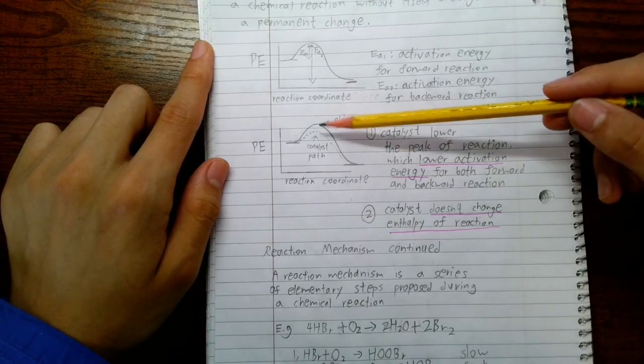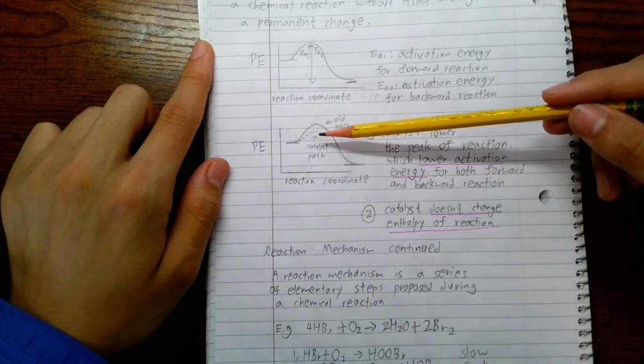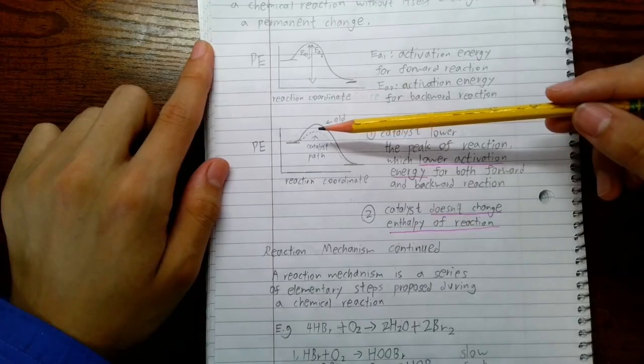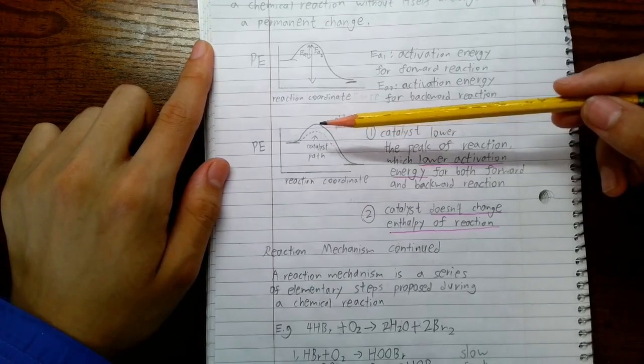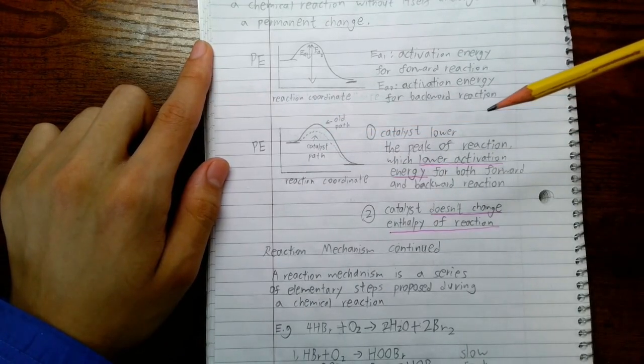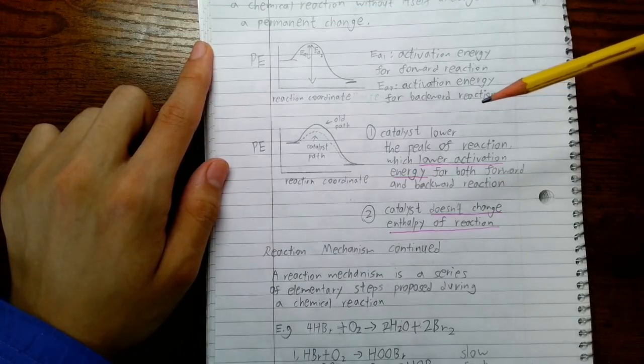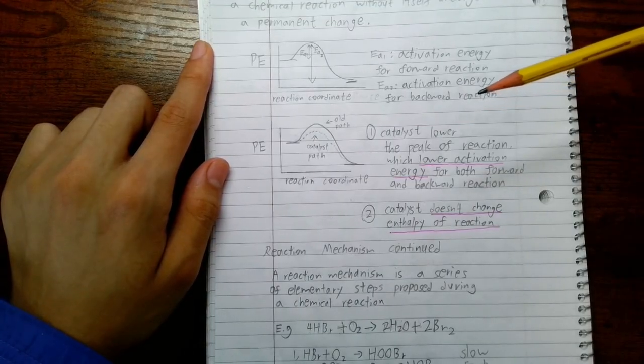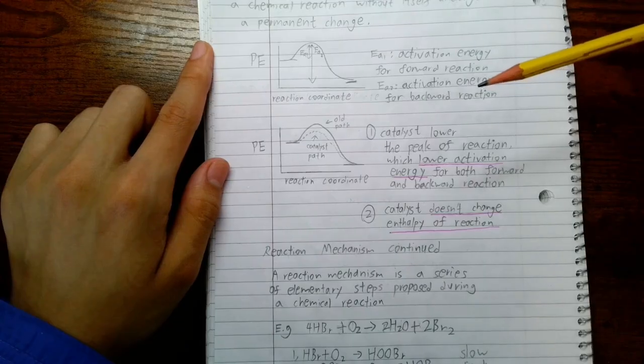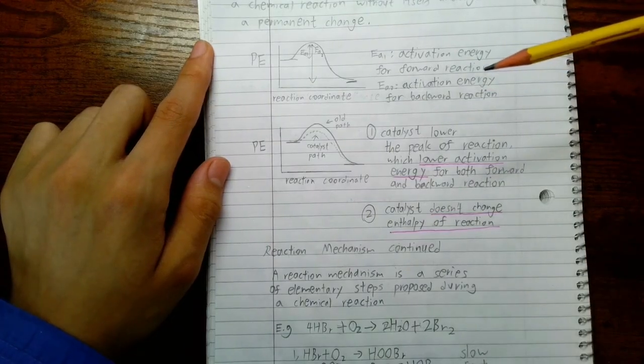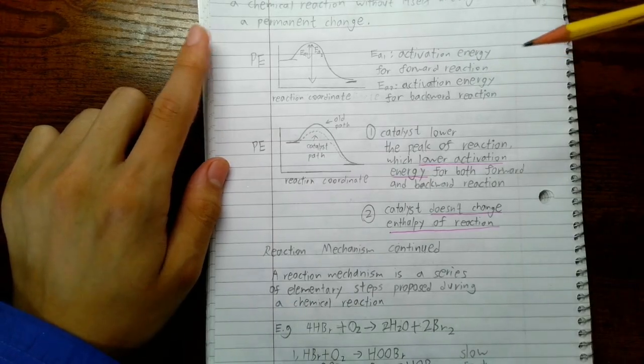We can see that the peak is getting lowered, and at the same time the activation energy for both the forward and backward reaction also gets lowered. That's how the catalyst is able to speed up a reaction, by lowering the activation energy.